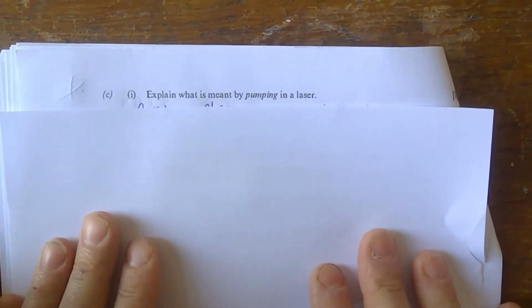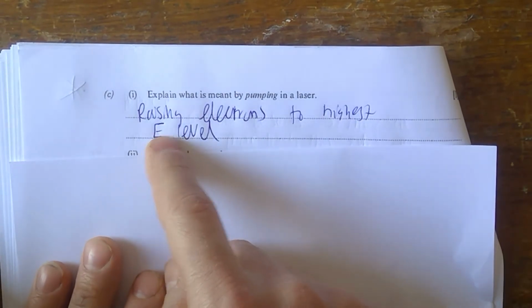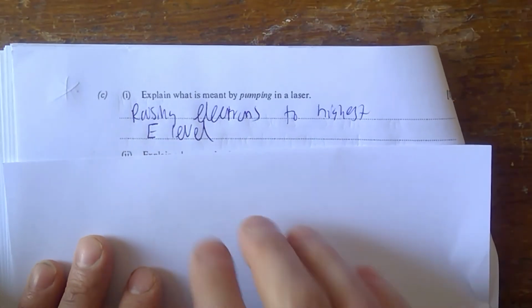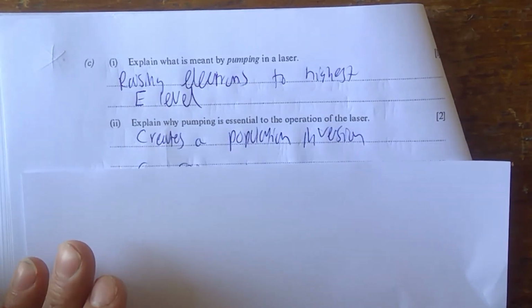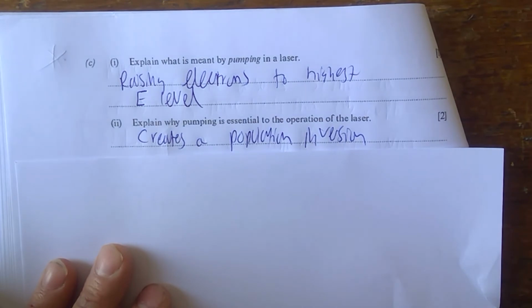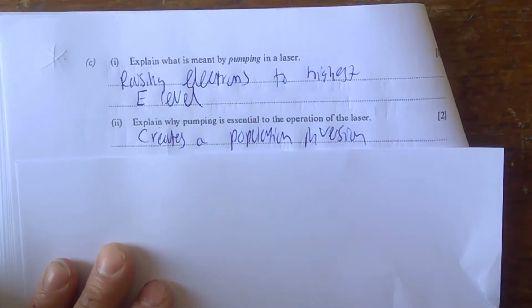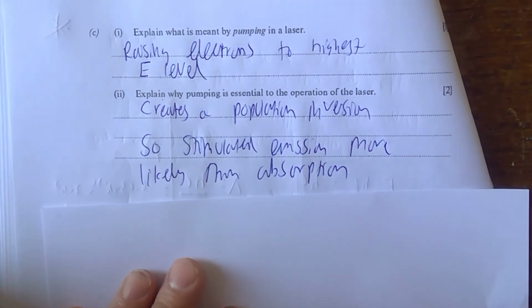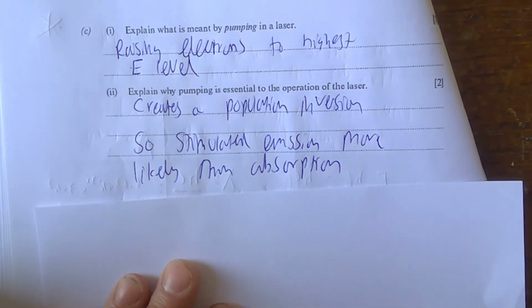Explain what is meant by pumping in a laser. That's just when electrons are sent to the highest energy level, straight up to the top. Why is pumping essential? It creates the population inversion. That gives us more electrons in a higher level than the one below. And remember, we need that for the laser to work. And that's so that stimulated emission is more likely than absorption. Great. Let's have a look at the next question.